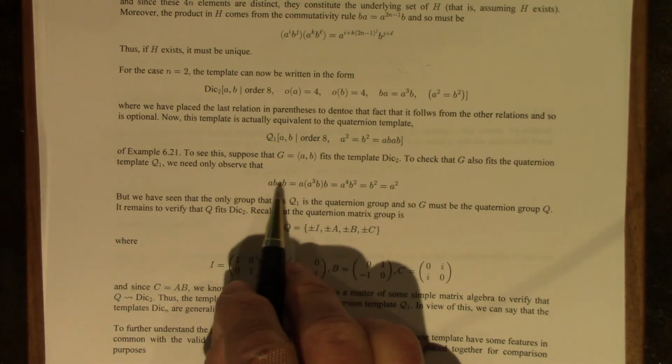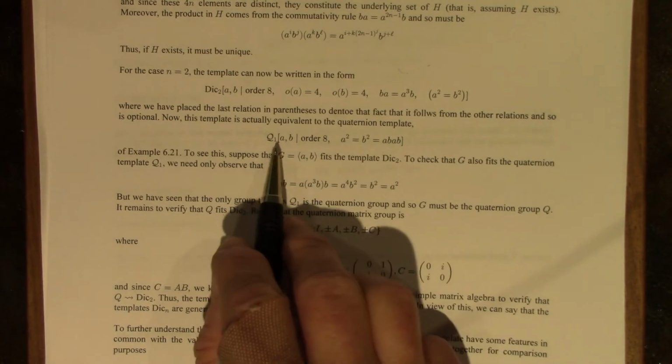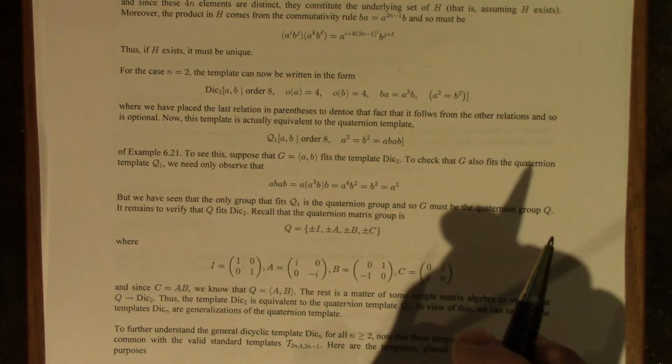So that is precisely the relation in the quaternion template.